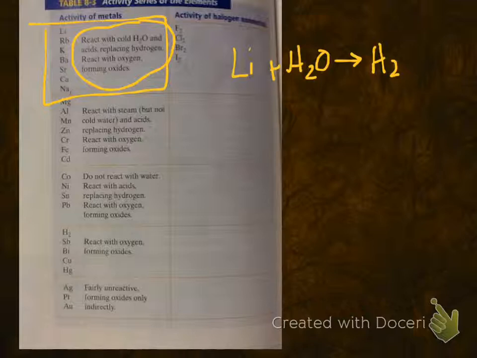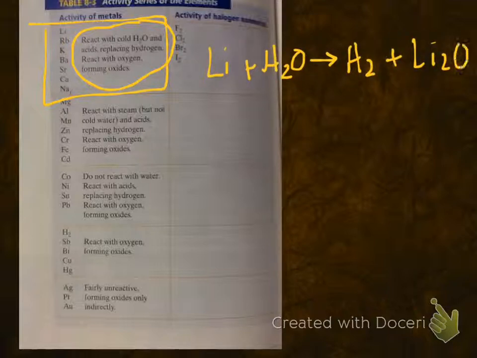We generally split off some hydrogen, we get little bubbles. And our other product would be lithium oxide, Li2O. Okay, let's look at our second box.